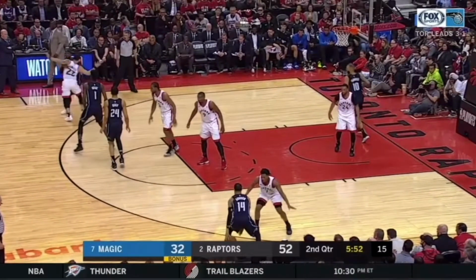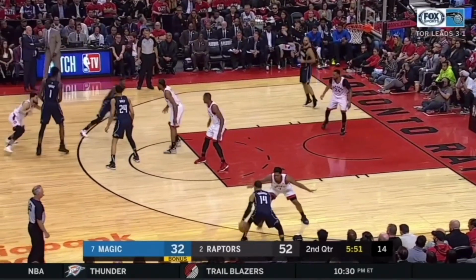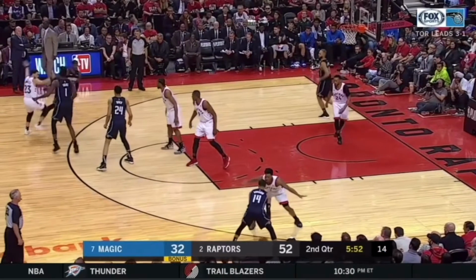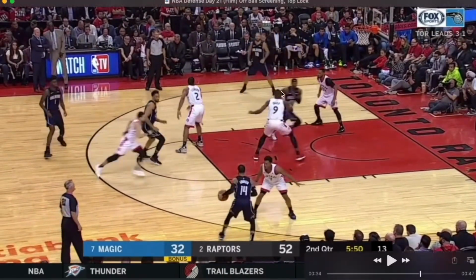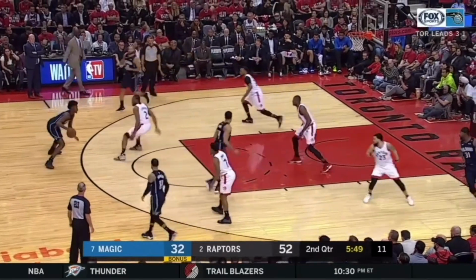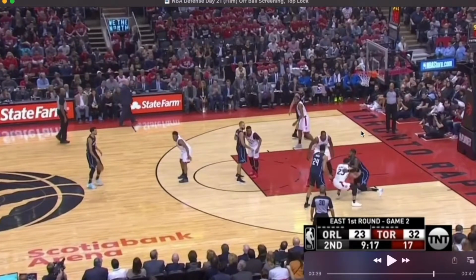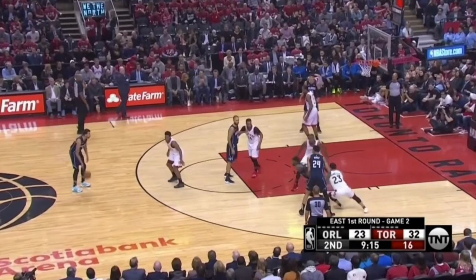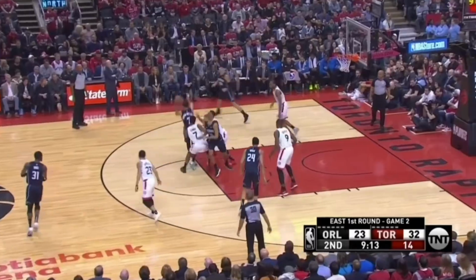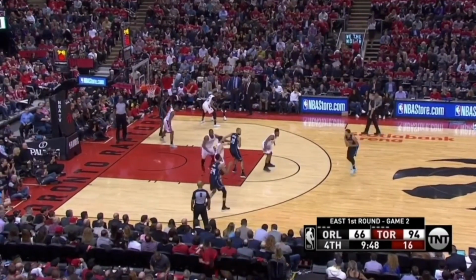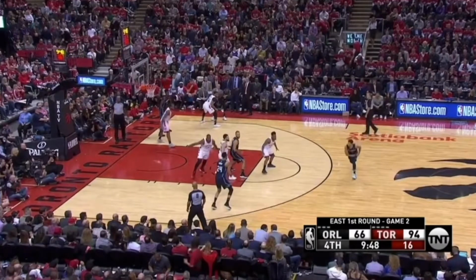Now watch right here. Fred VanVleet is really good at this. He is completely denying Terrence Ross from using that. And then watch Serge Ibaka. Watch right here. He sees that. He's got to tag the cutter just like we saw Ed Davis do. And that's forcing to the next action. Once again, Fred VanVleet, top locking Terrence Ross, makes him go inside cut, and they force him to another action. They're taking away that main action that the offense wants.